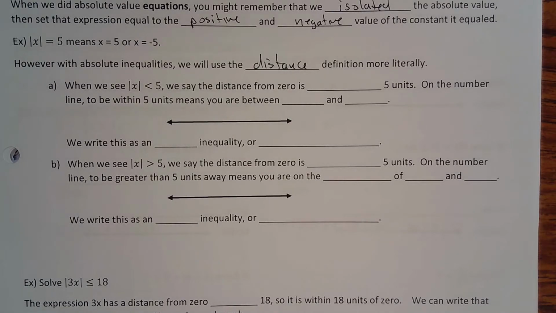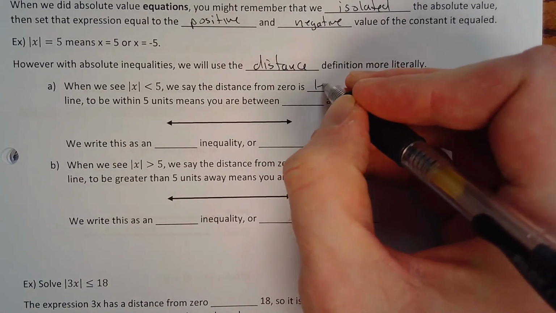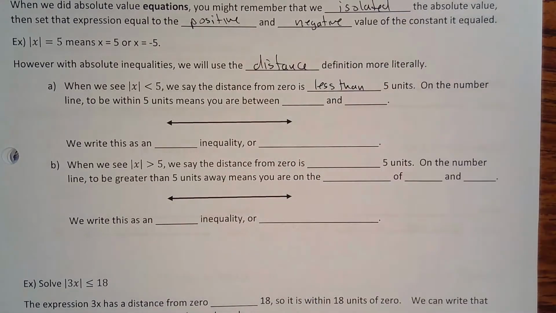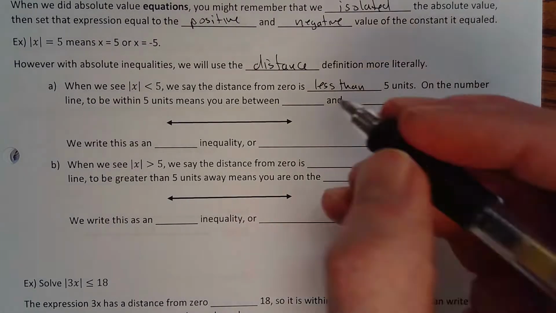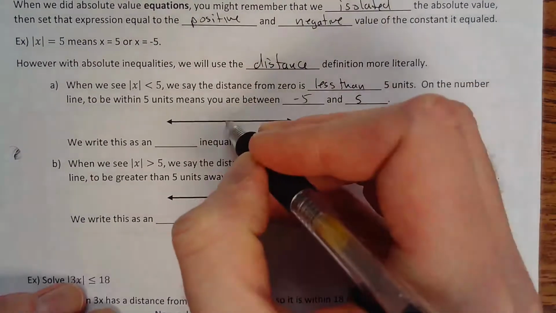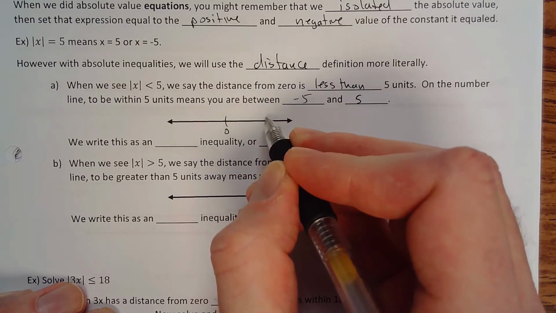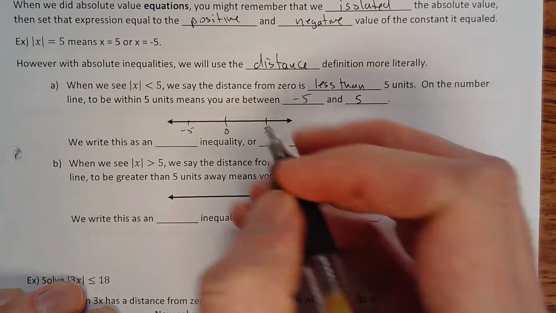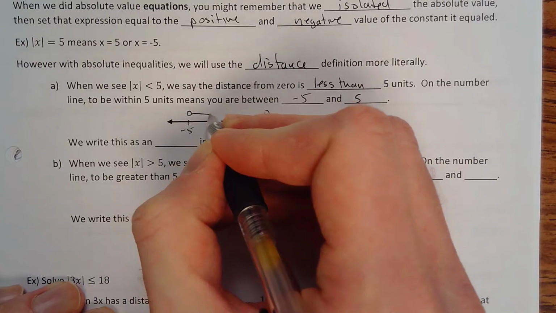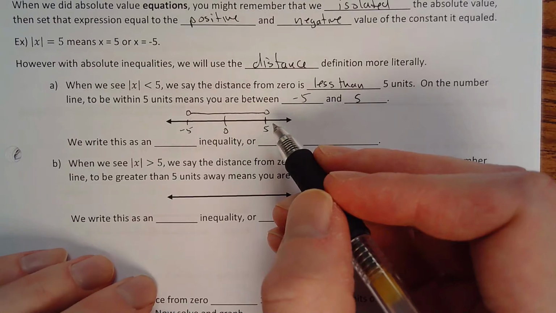Okay. So when we see that the absolute value of x is less than 5, we say the distance from 0 is less than 5 units. So on the number line, to be within 5 units means that you are between -5 and 5. So here's 0. If my distance from 0 is less than 5, I could go 5 this way, I could go 5 this way, I've got to be between there. Somewhere between there is where I'm going to lie. It could be any number in between. It's not just these numbers. It could be anywhere in between there.